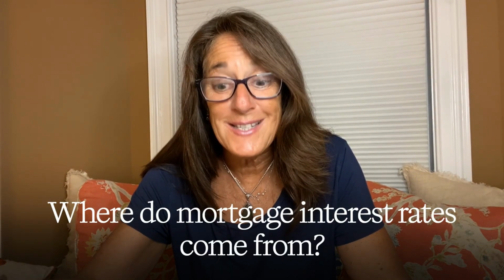Essentially, they meet to create monetary policy. They look at the economy and all sorts of things, and then from there, they decide what that short-term rate of money should be. So we're clear that the Federal Reserve Bank sets the short-term rate for money. That's that federal fund rate or the prime interest rate. So where do mortgage interest rates come from?